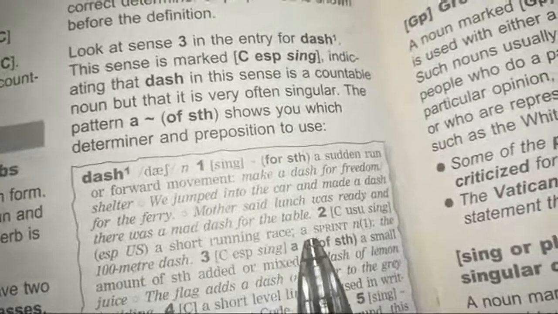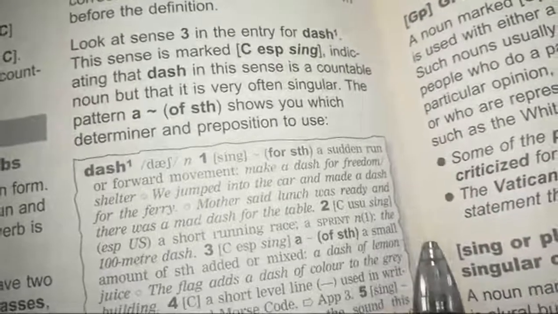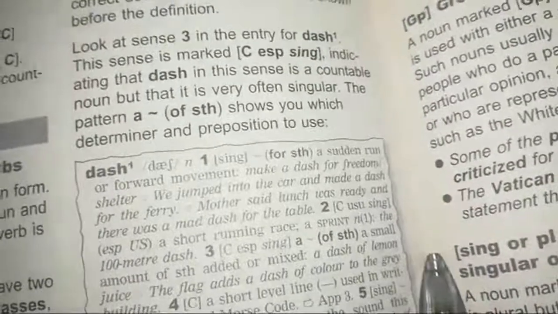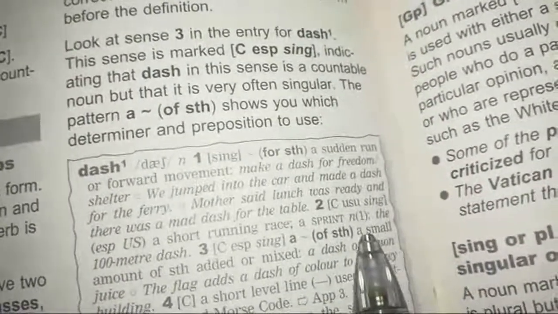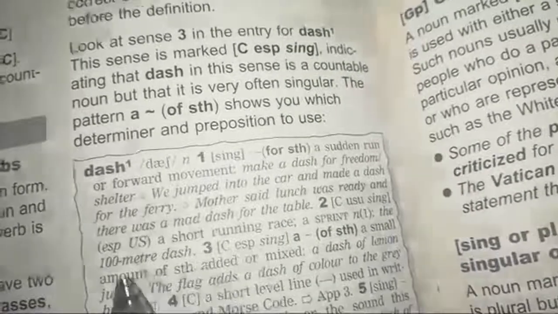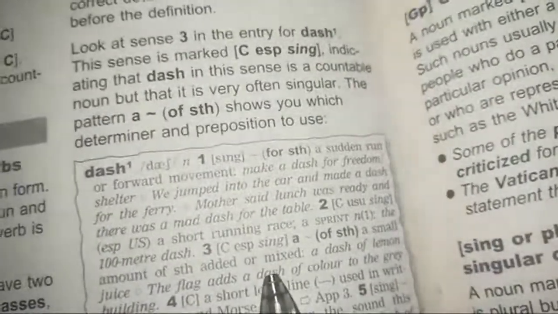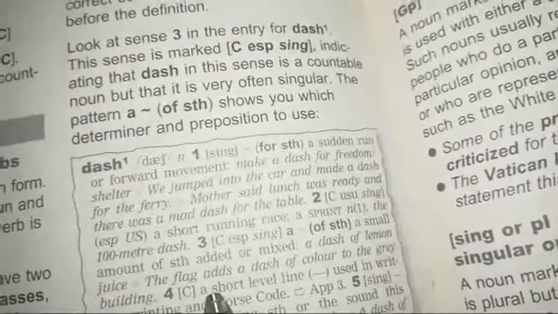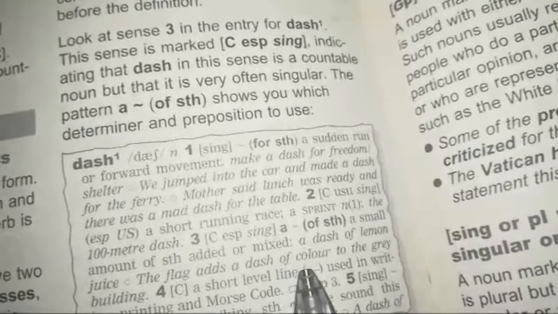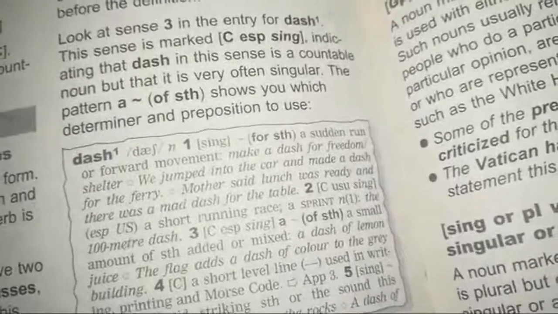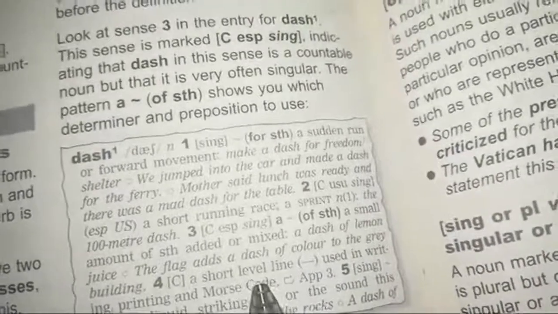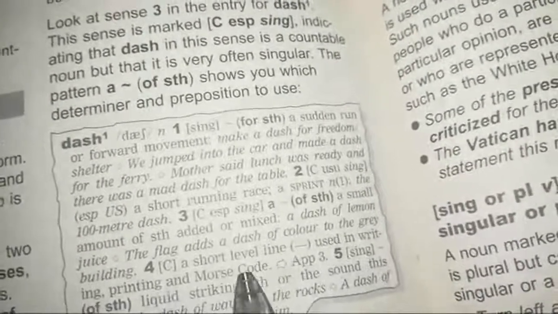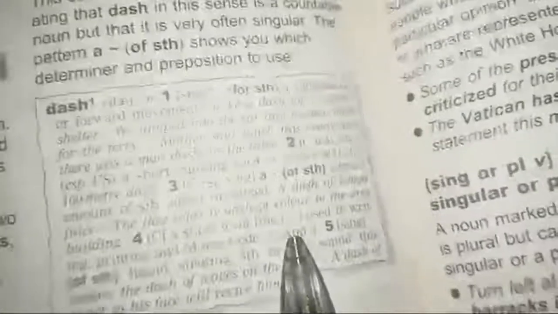A short running race, a sprint, the 100 meters dash. A small amount of something added or mixed. A dash of lemon juice. The flag adds a dash of color to the great building. A short level line used in writing, printing, and Morse code.